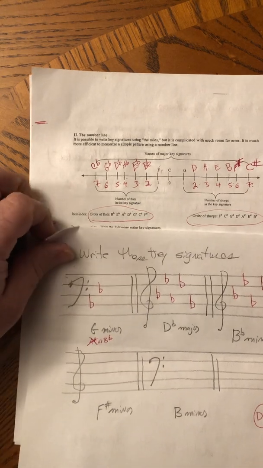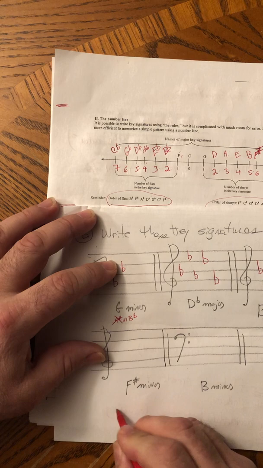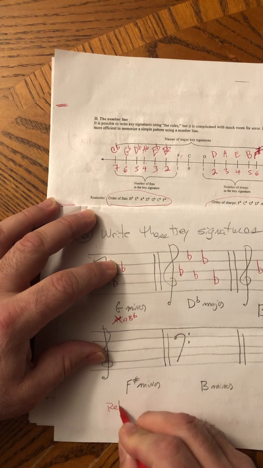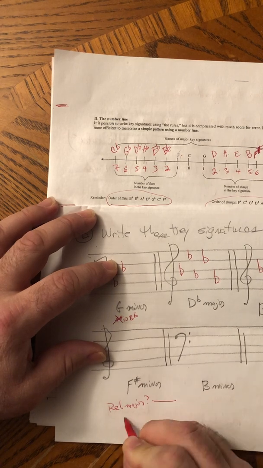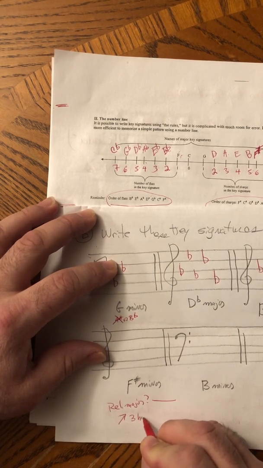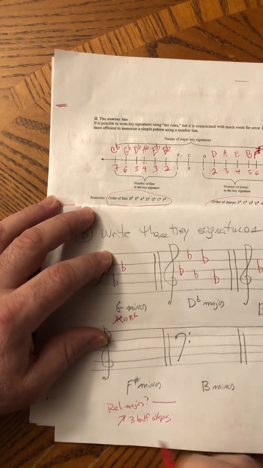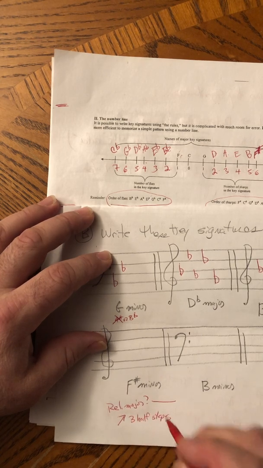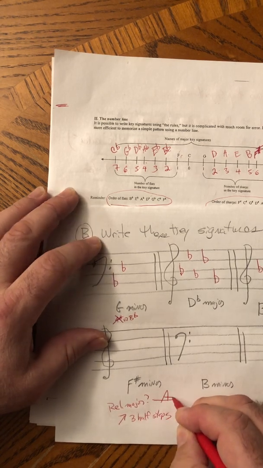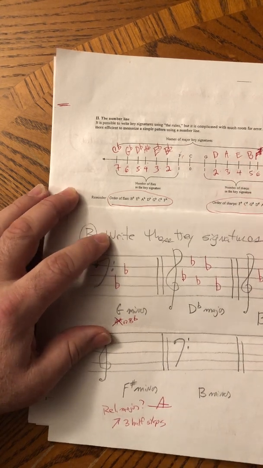Okay, so here we have F sharp minor. So you have to think, what is its relative major? And to do that, you have to go up 3 half steps. Up 3 half steps from F sharp on your piano keyboard, you're going to see it takes you to A. So then the key of A major has 3 sharps, F, C, and G.